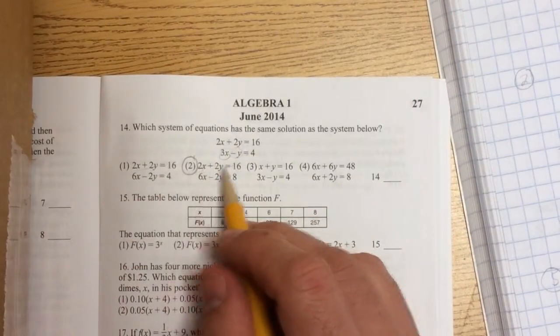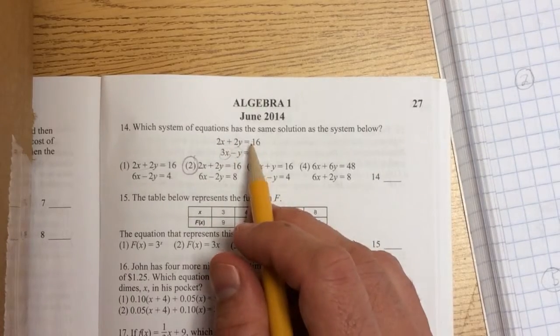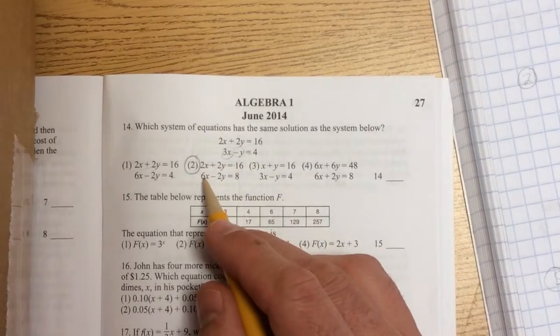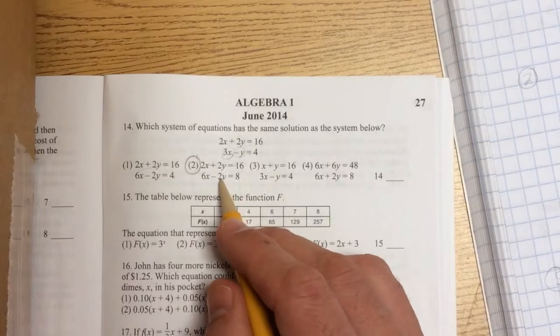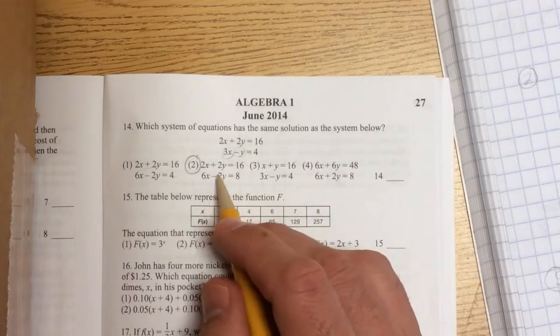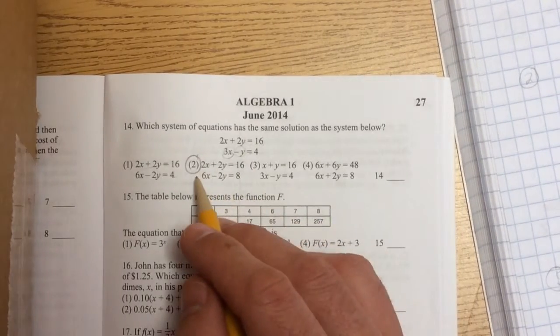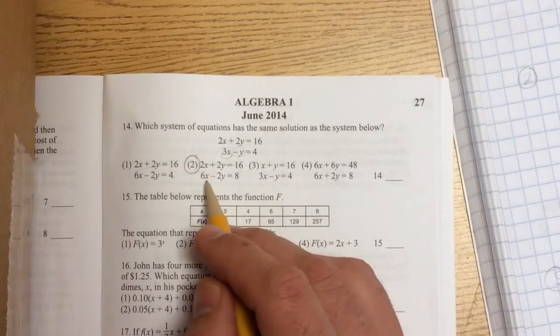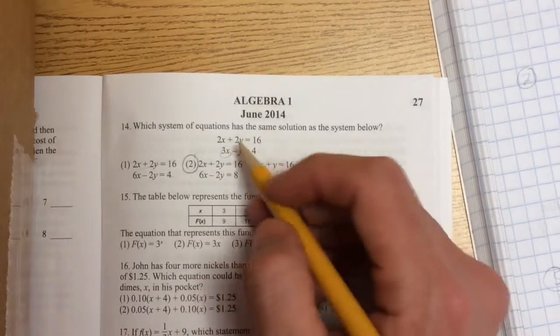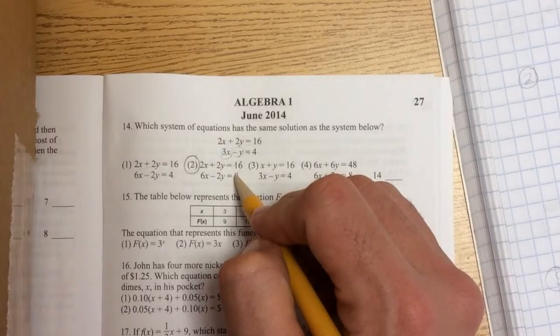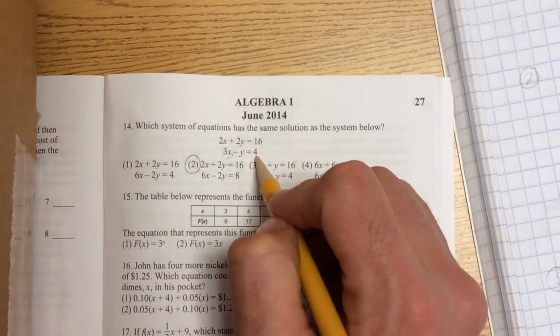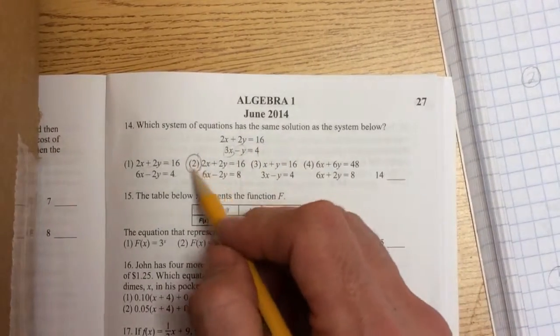In this case, the top equation is the exact same as the top equation here. And the bottom one is multiplied by 2 here, multiplied by 2 here, and multiplied by 2 here. And we know multiplying every term in a line by 2 actually does nothing to the line. So these two lines here are the exact same lines as these two lines here and clearly have the exact same solution. So the answer is 2.